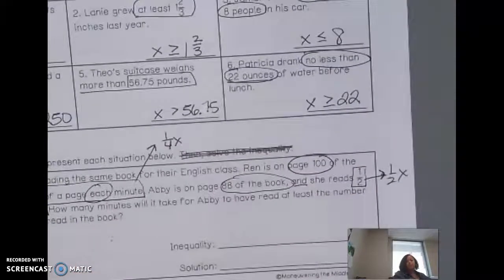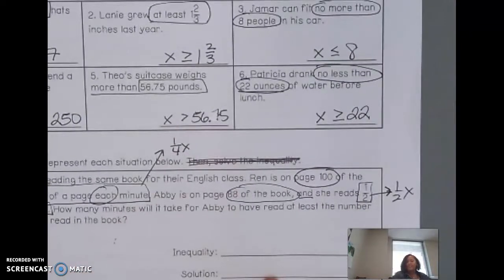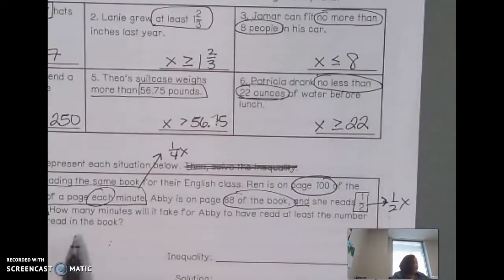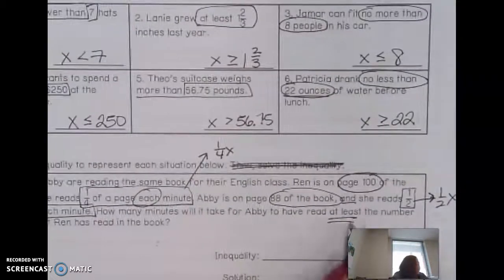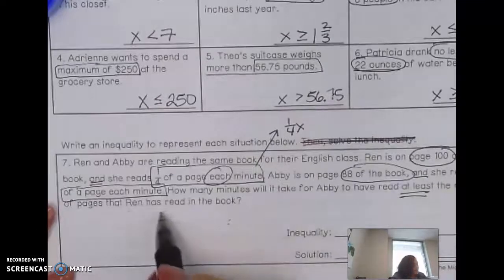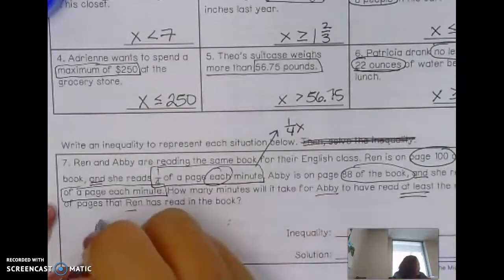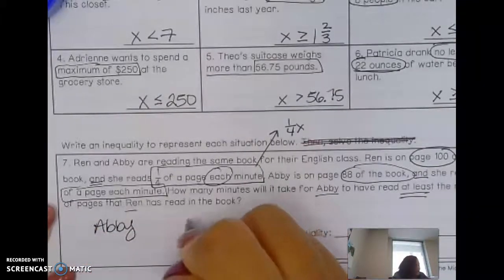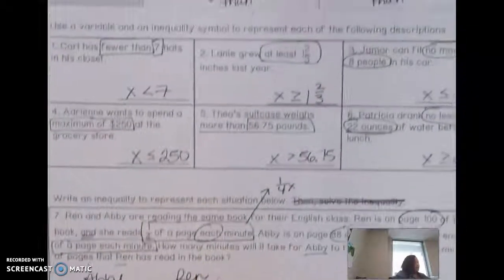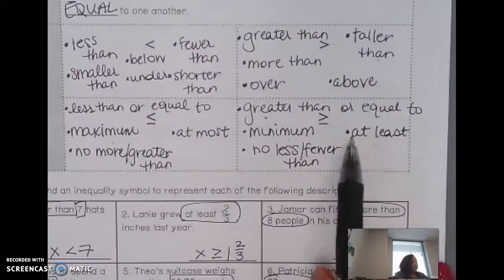X. There it is. All right, so that's her rate. And then how many minutes will it take for Abby to read at least, that's my inequality word, the number of pages that Ren has read in the book? So I want Abby and Ren to be compared, and I want Abby to be at least Ren. So I want Abby to be greater than or equal to Ren.